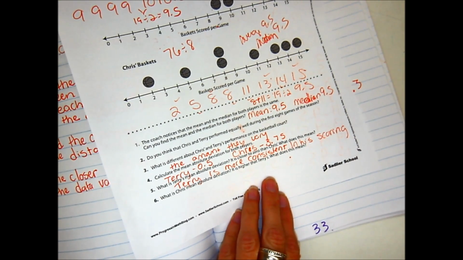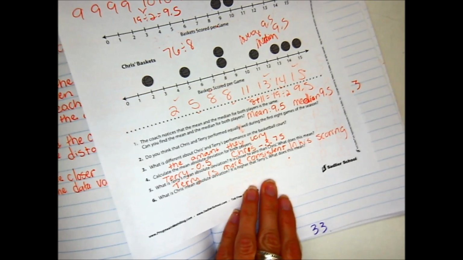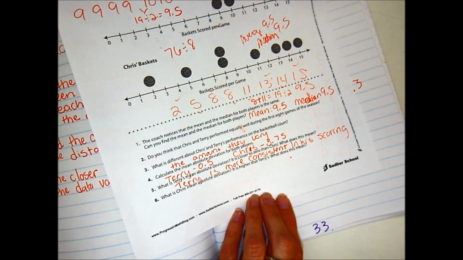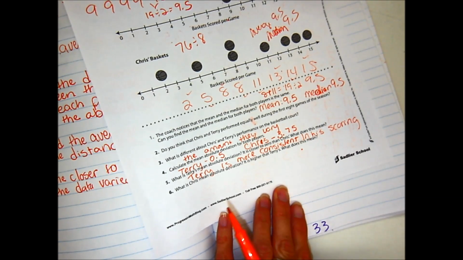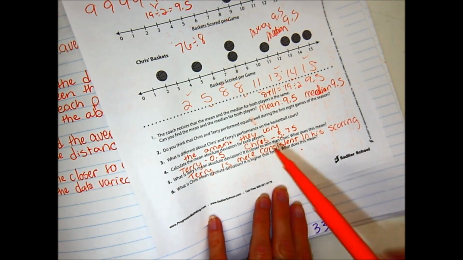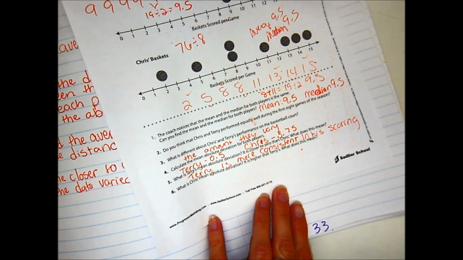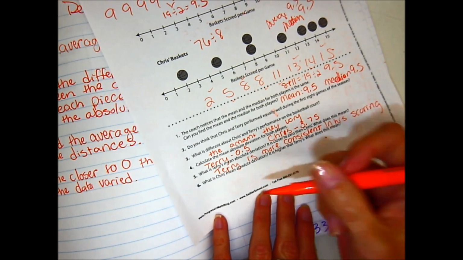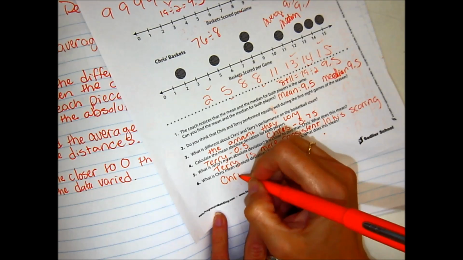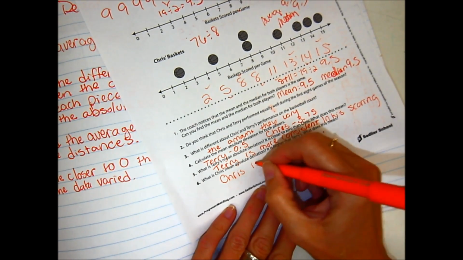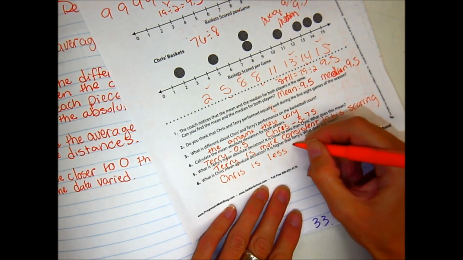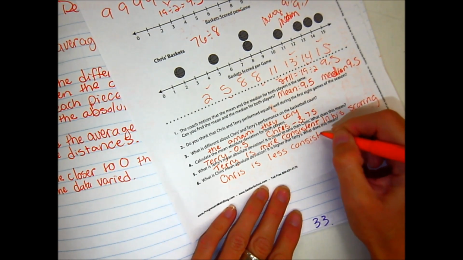Even though they both have the same average, Terry consistently scores in that same range every time. I can count on Terry to probably make between 9 or 10 baskets per game. In Chris's mean absolute deviation, we know it's higher than Terry's. And so what does that mean? That means that Chris is less consistent.